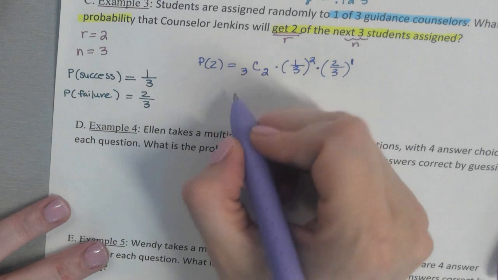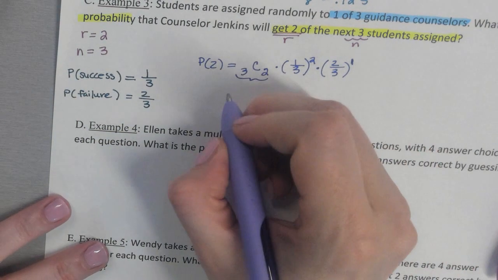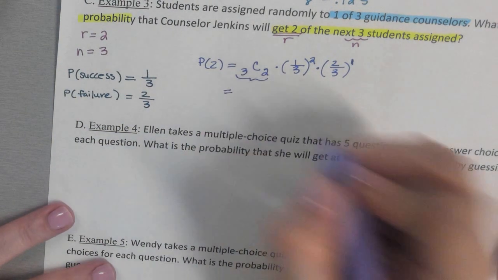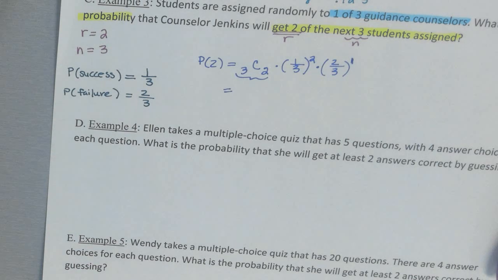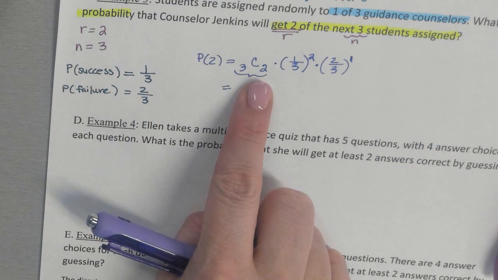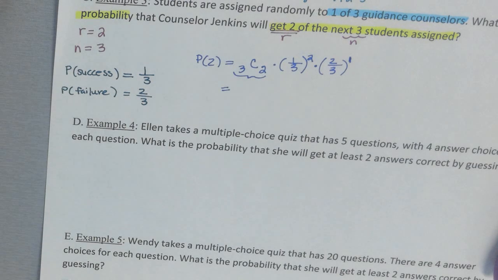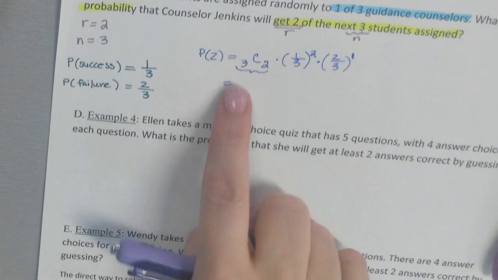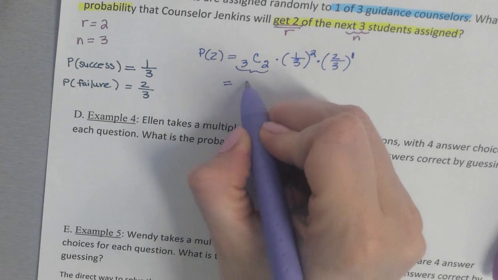All right, so 3 choose 2. There's that row 3 again. So if it's in row 3, what are the only 2 options for your numbers? 3 and 1. The ones that are 1 are going to be 3 choose 0, because that's the first entry that you see, and then the last one will be 3 choose 3. So this number has to be what? 3.